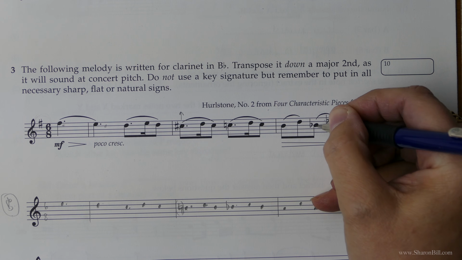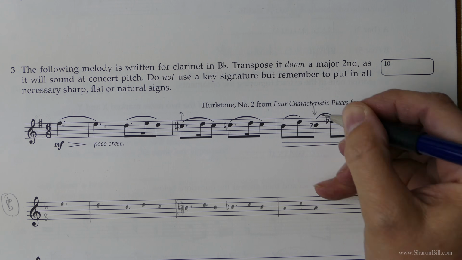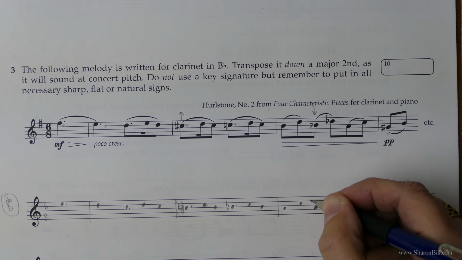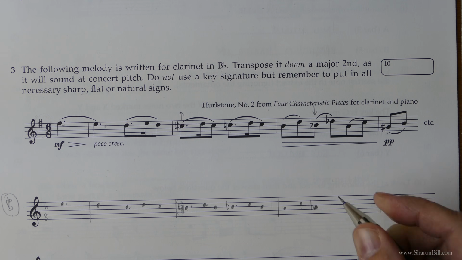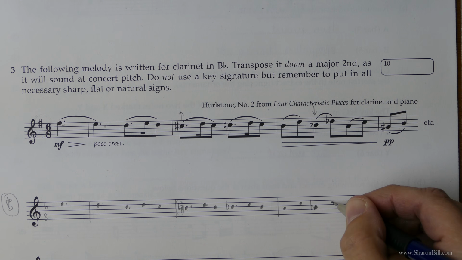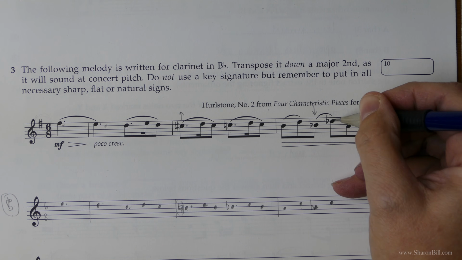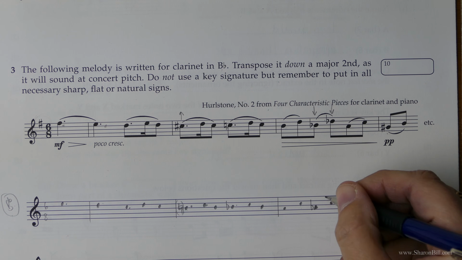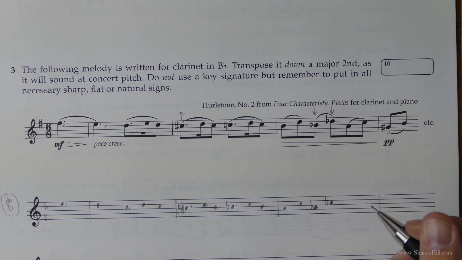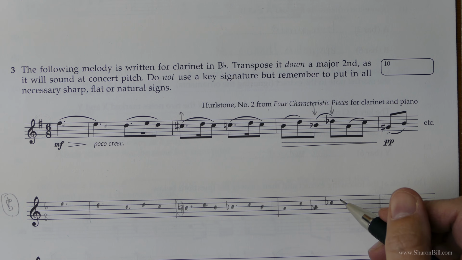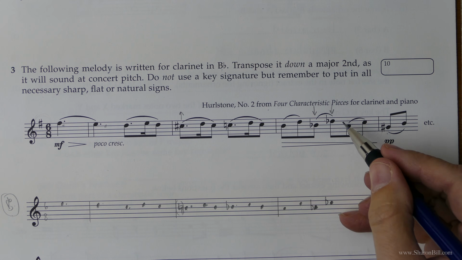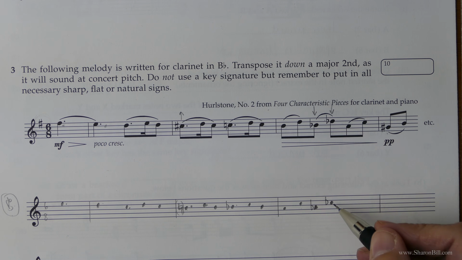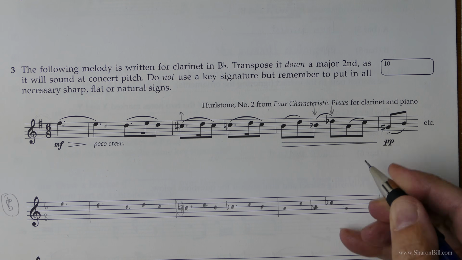Now here, this is a B natural that's been lowered by a flat. This is an A natural, so we need to lower that likewise by a flat. Up a third takes us to C. That was a D natural that's been lowered by a flat, so this is a C natural that we need to lower by a flat. And then we're going down 1, 3, 4, 1, 3, 4, which should take us to the G. Yes, it does.